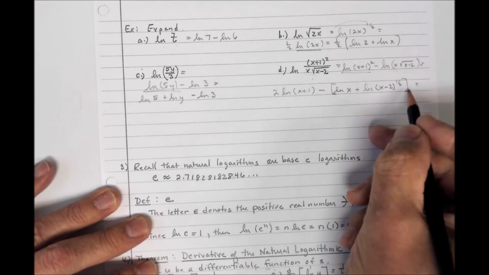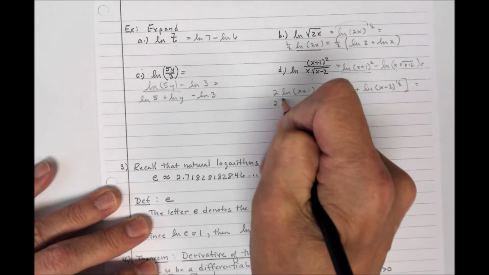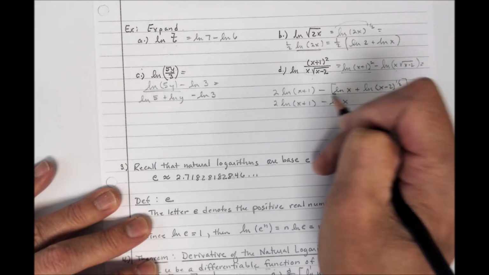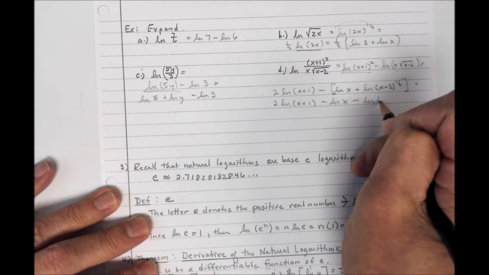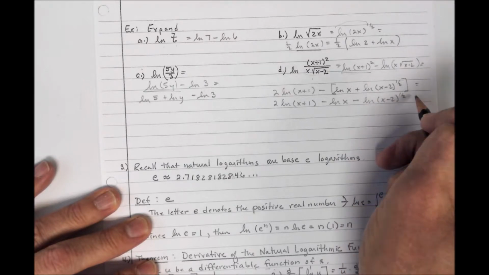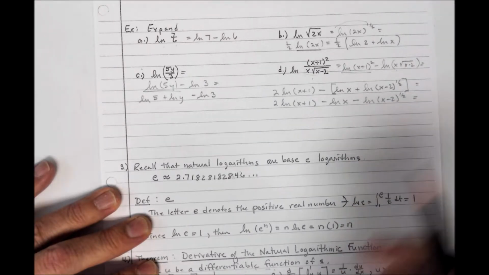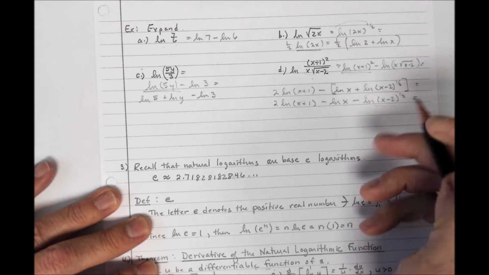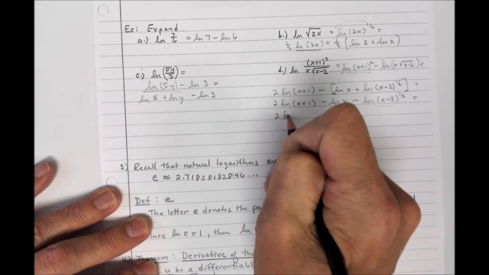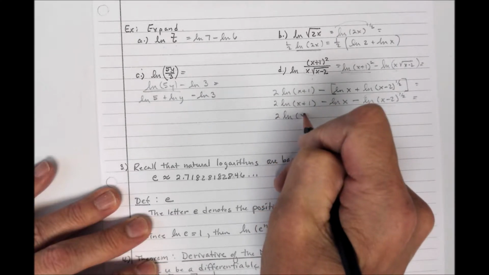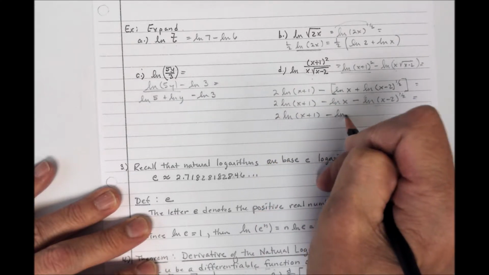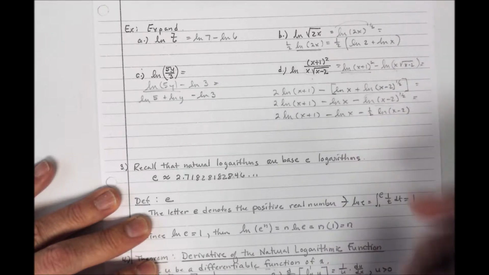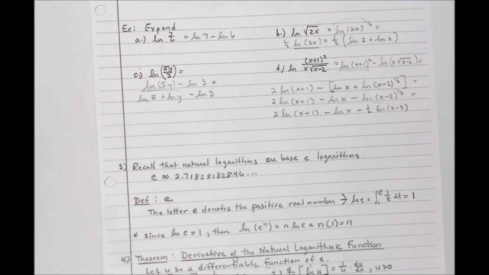Now I'm going to get rid of those brackets, so I'm going to write 2 natural log of x plus 1 minus the natural log of x minus the natural log of x minus 2 to the 1/2. One more step: do you see I have an expression to a power, so I can use property 4 and bring that exponent out in front. Now 2 times the natural log of x plus 1 minus the natural log of x minus 1/2 the natural log of x minus 2. And that's as far as I can expand that.